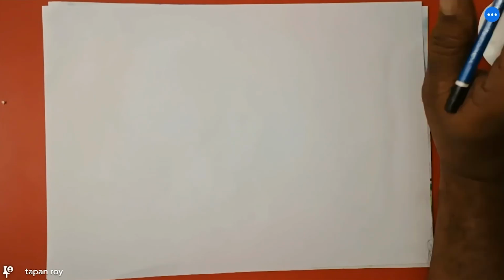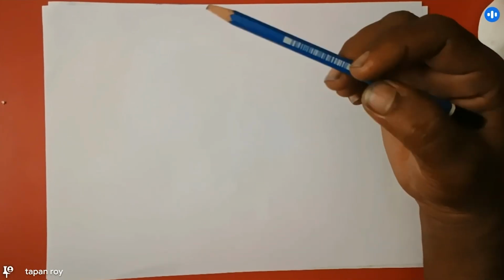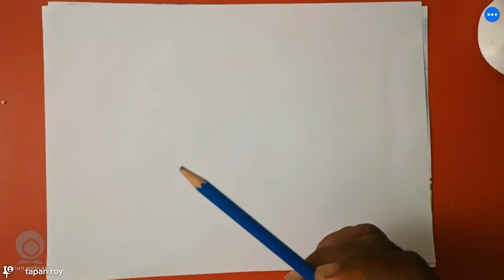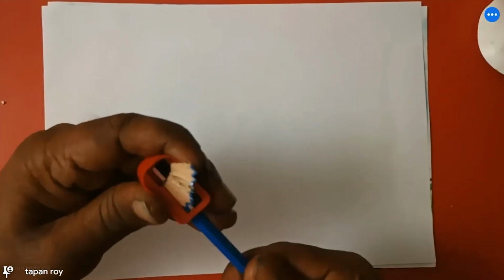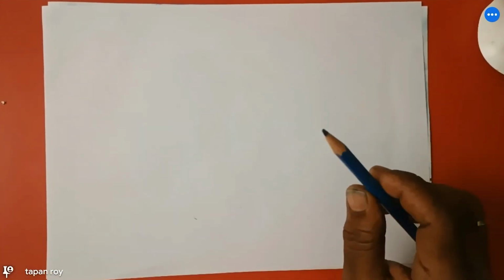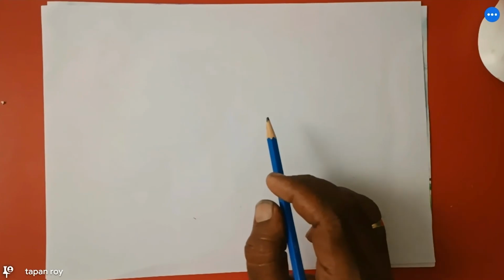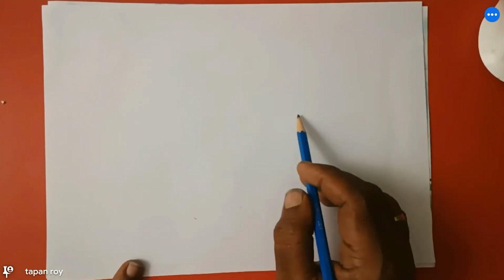Here's a tree with bushes. This house is made by wood. This is sketching, shading. Is a pencil shading.